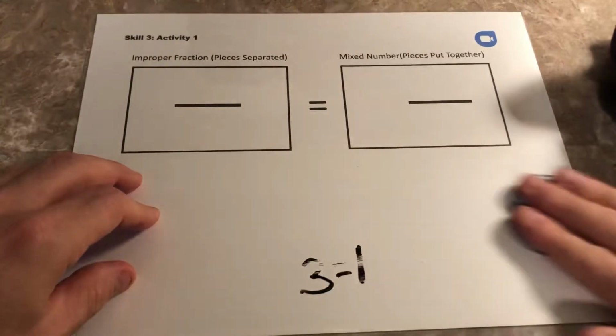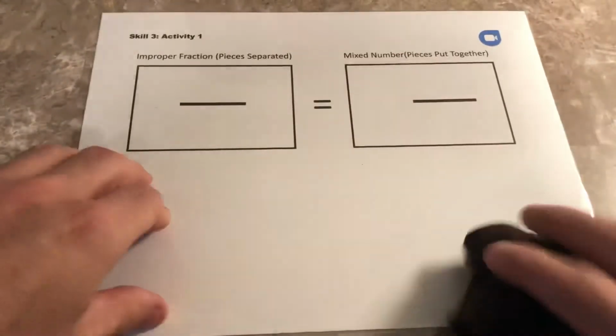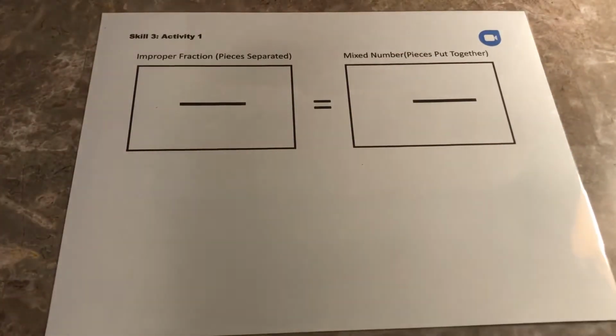And that's just with these paper models. We'll do one more with the paper models. Then we'll bring in some other models that you may or may not have, and we'll see how that goes, okay?